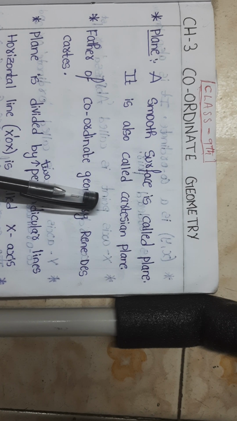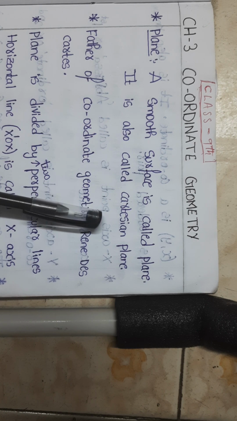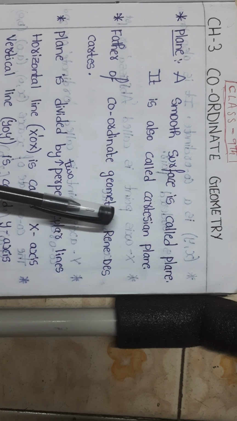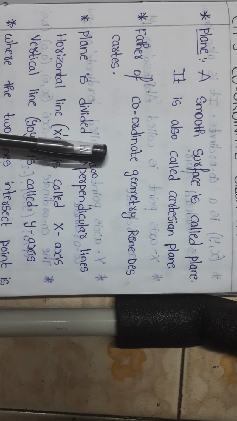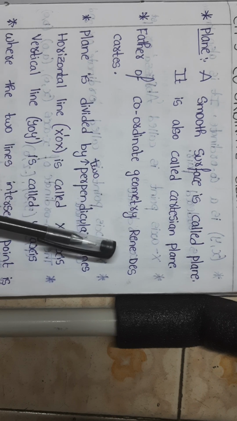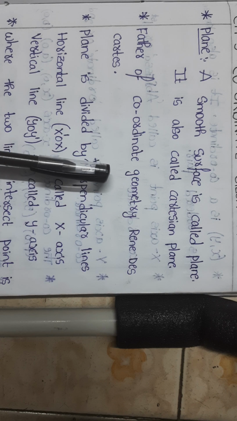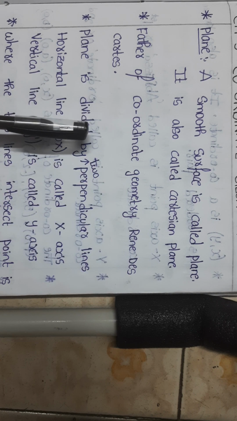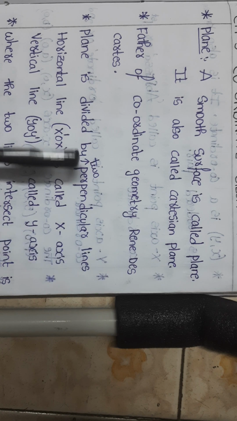All these are examples of a plane. Generally, many faces are smooth surfaces, and that is a plane. The father of coordinate geometry is René Descartes, a mathematician of French origin.